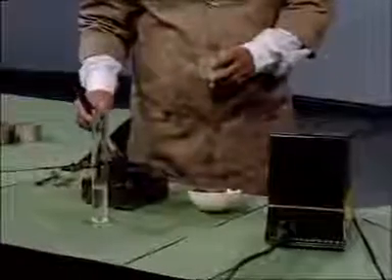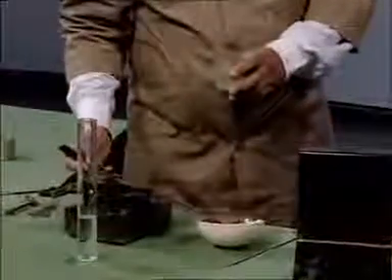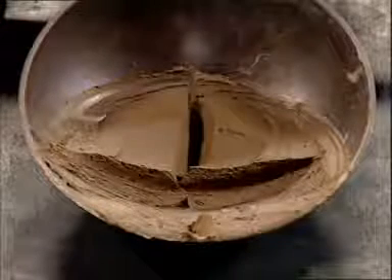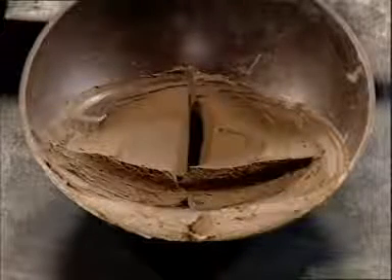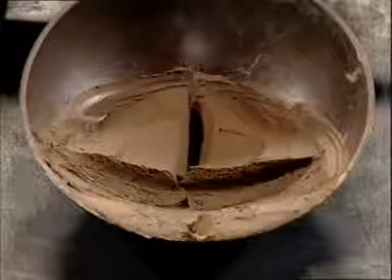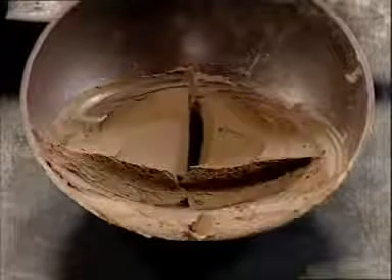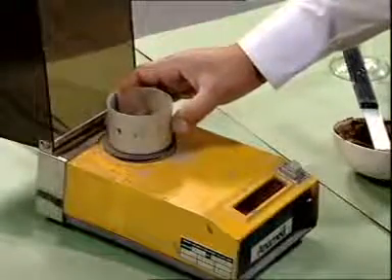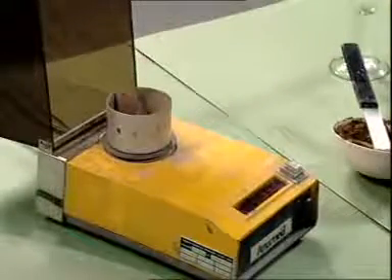From the flowed portion, take a representative sample using a spatula in a sample container of known weight. Ensure that the spatula cuts the soil cake at right angle to the groove as seen here. Determine the moisture content of this sample as per standard procedure.